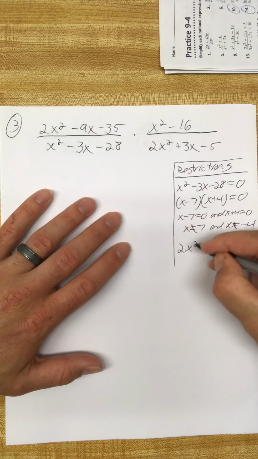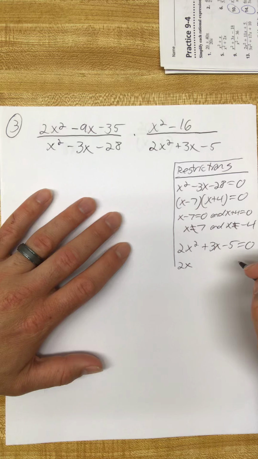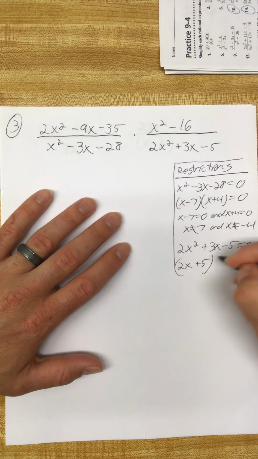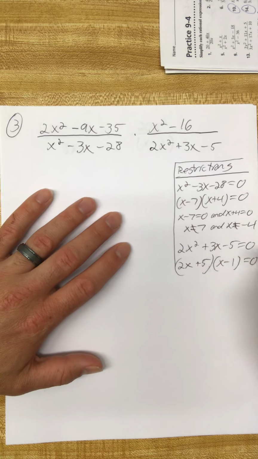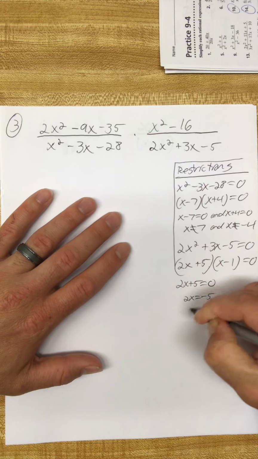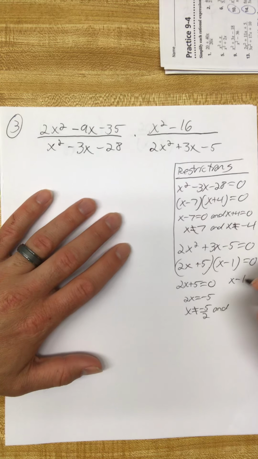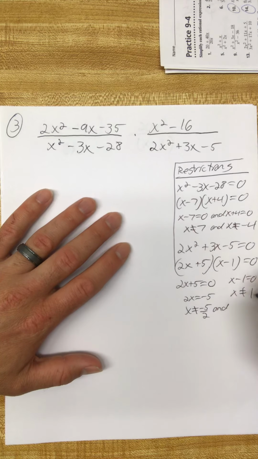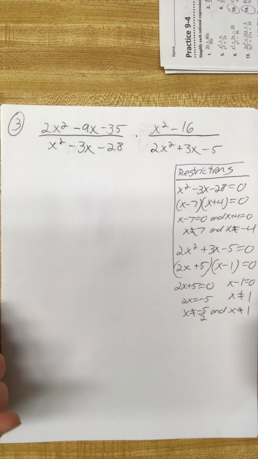On my other one, 2x squared plus 3x minus 5 equals 0. I'm going to go 2x plus 5, and then x minus 1, so that we get a minus 2x and a plus 5x. So 2x plus 5 equals 0, which means 2x equals negative 5. So x cannot equal negative 5 halves. And x minus 1 equals 0, so x cannot equal 1. All right, so you do have 4 restrictions on this one.